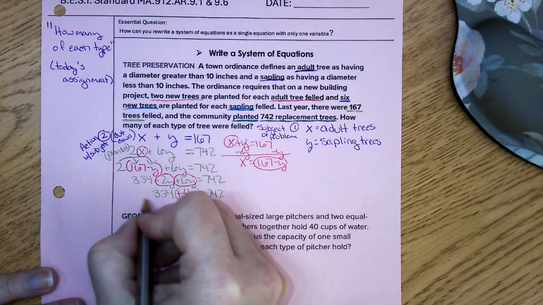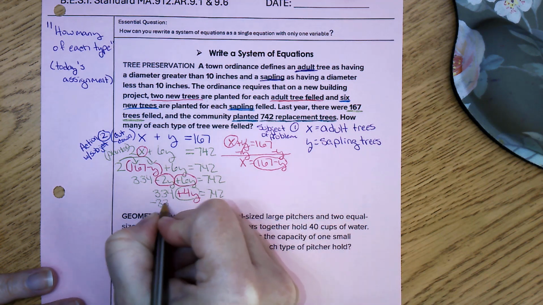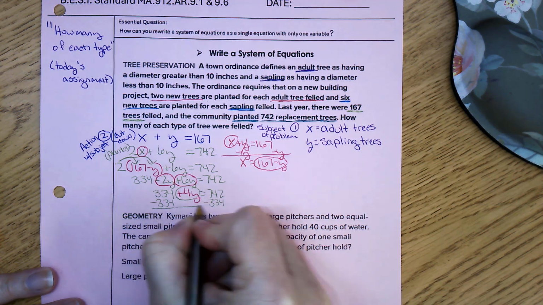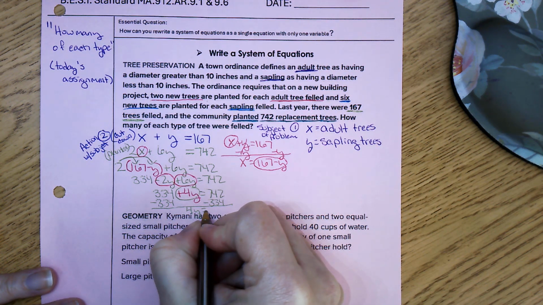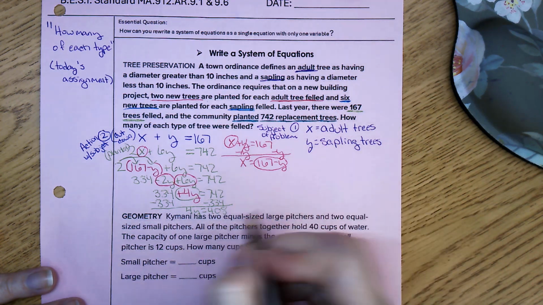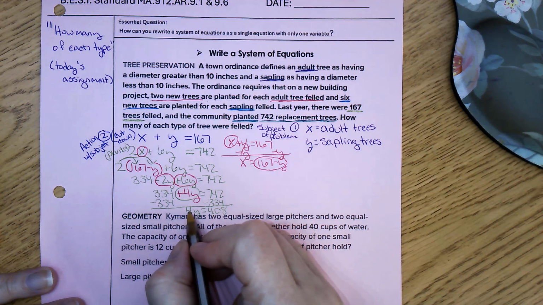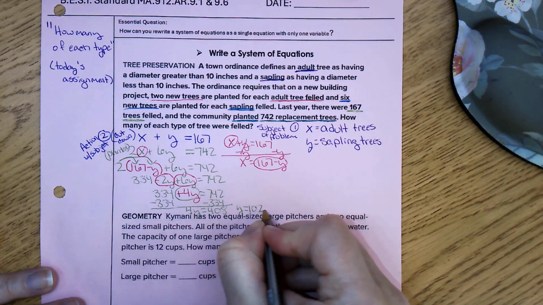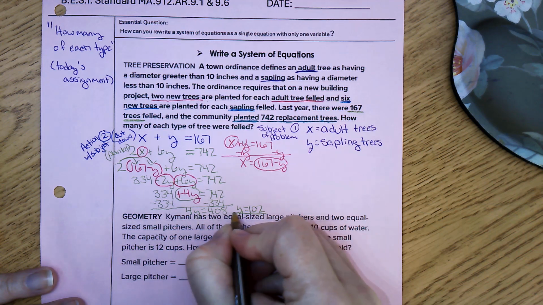Let's isolate Y. Minus 334 on both sides. That gives me 4Y equals 408. My last step is I'm going to divide both sides by that 4 to give me Y equals 102. We have found out what Y equals.